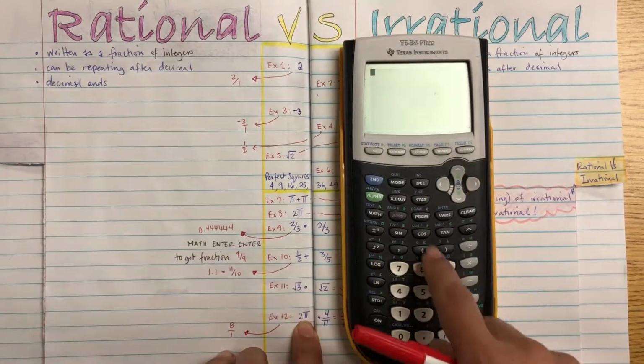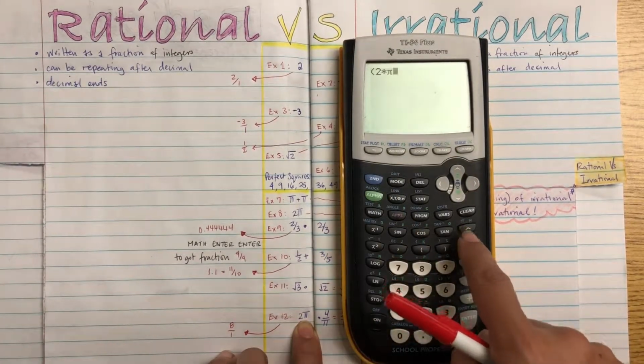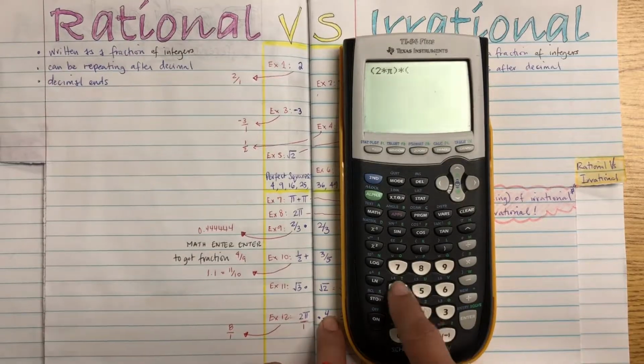Right, and again, showing you in the calculator. Remember to put parentheses over the whole thing.